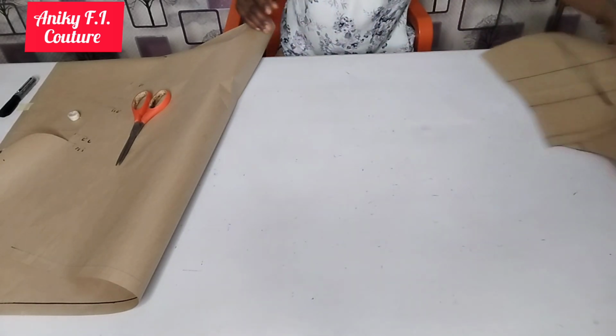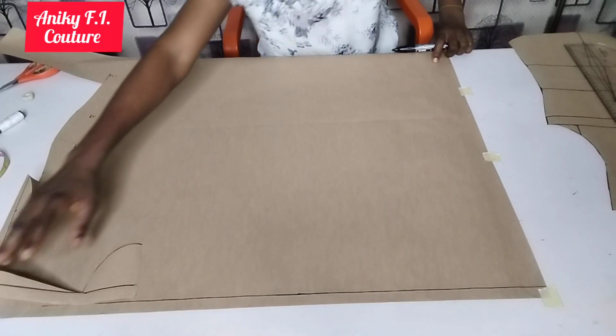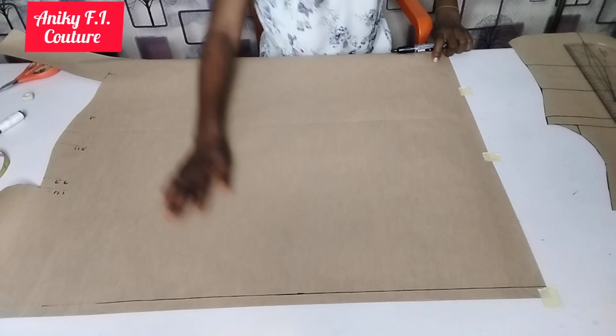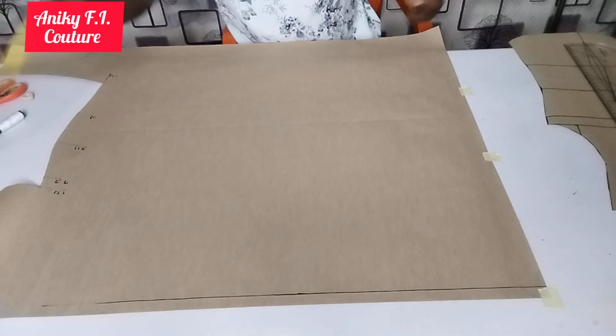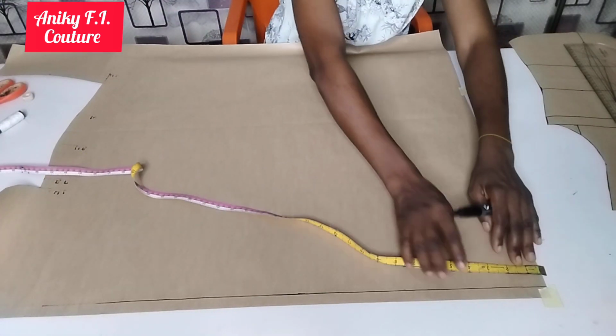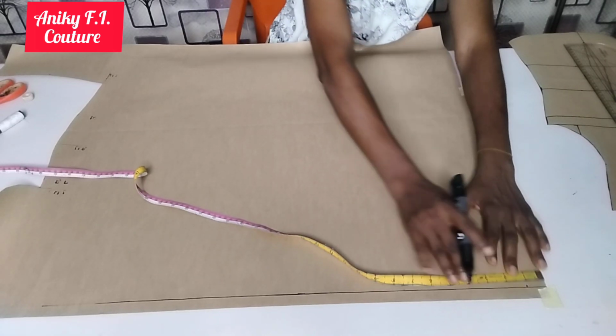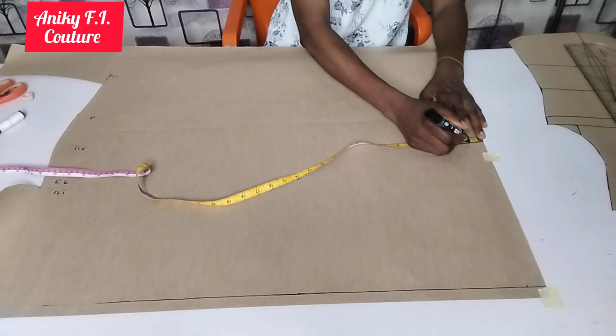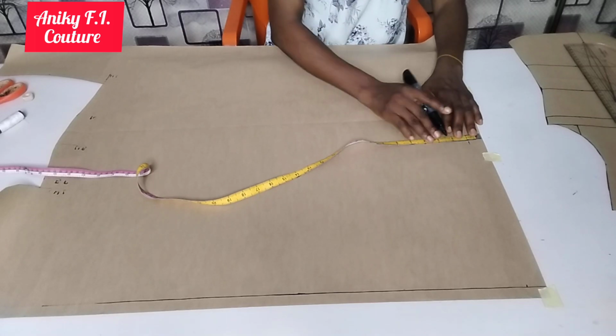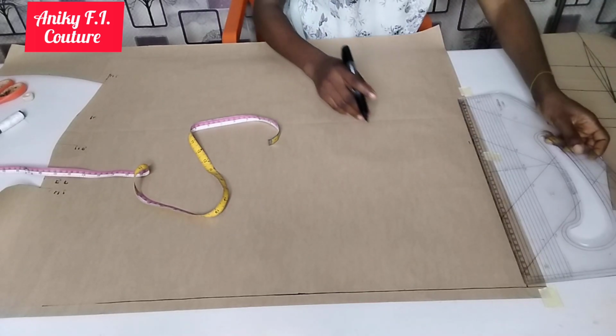So I'm moving on to the back part. Now this is my back part. Here is the starting point. So I'm going to measure from the center back here. I'm going to measure 1 inch for my zipper allowance all through, and I'm going to connect it straight down.